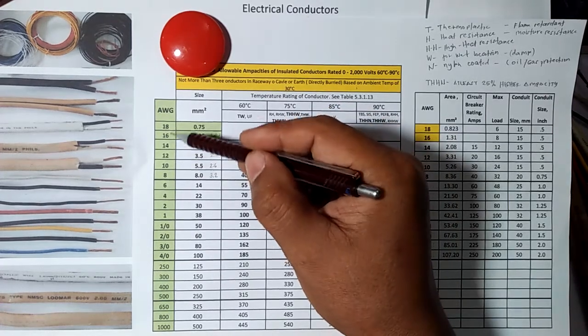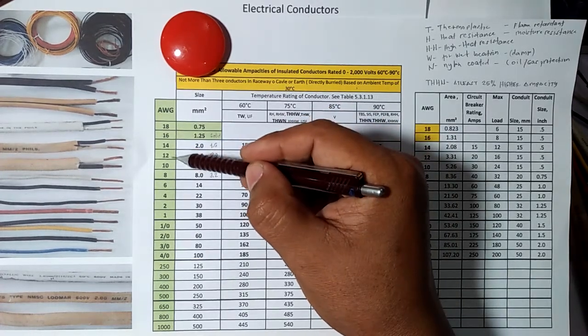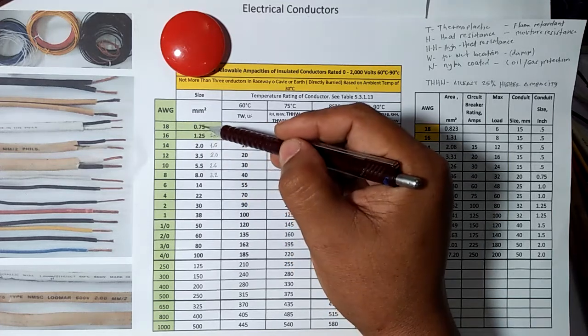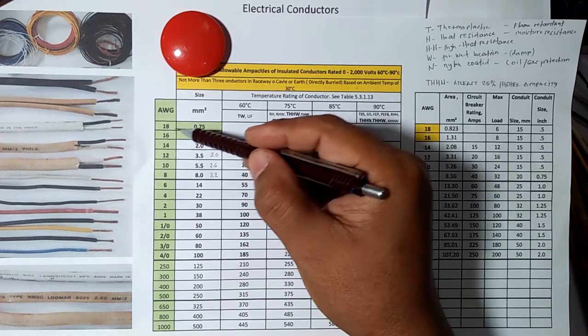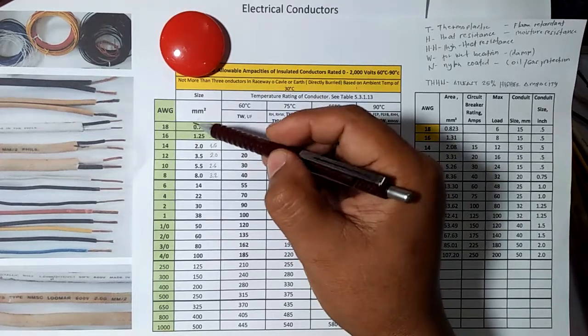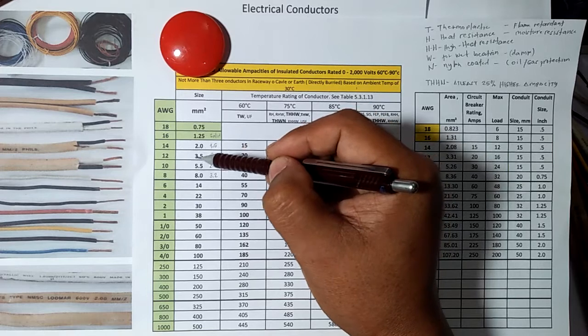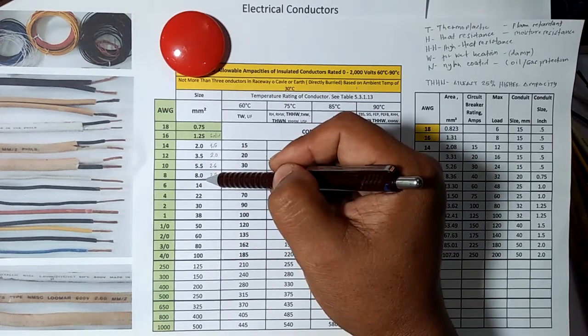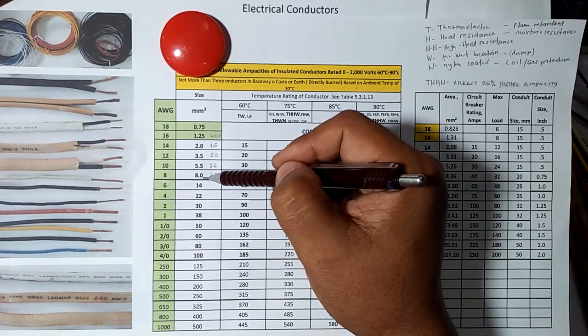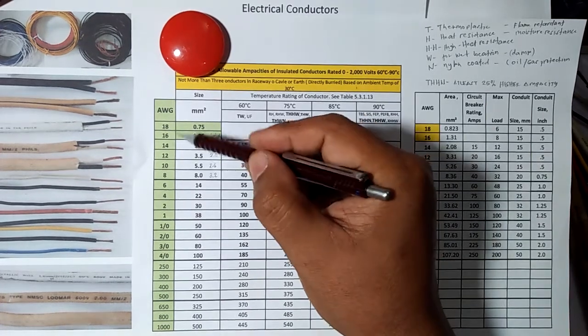You can see in AWG, the higher the number, the smaller the area. It's somewhat reversed. Number 14 is only 2.0 mm squared, but number 8 is much bigger, 8.0 mm squared. So that is wires.